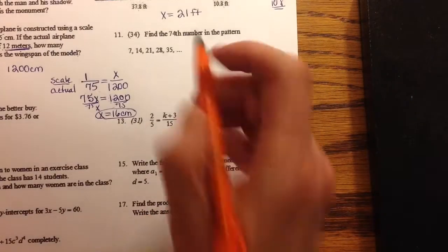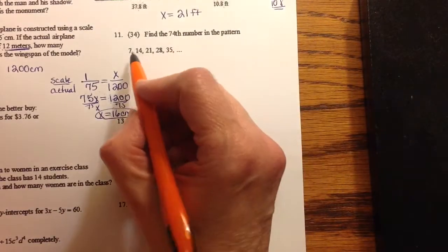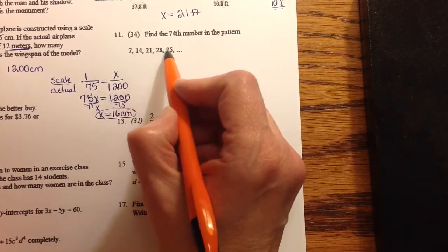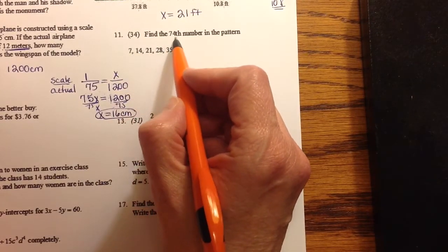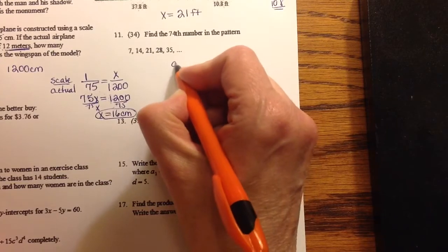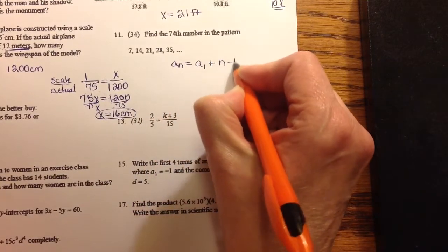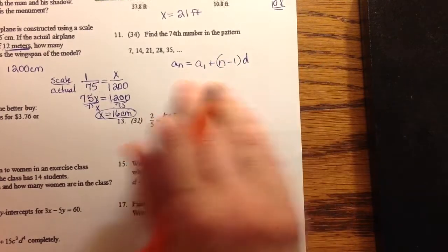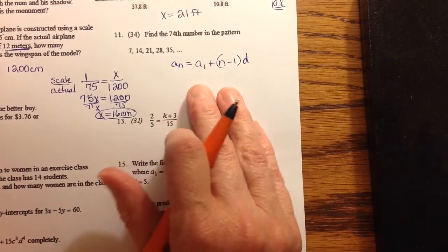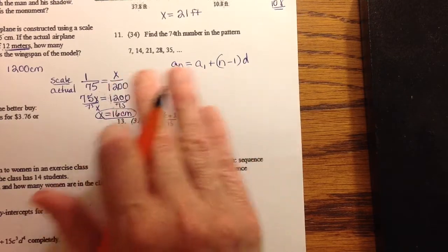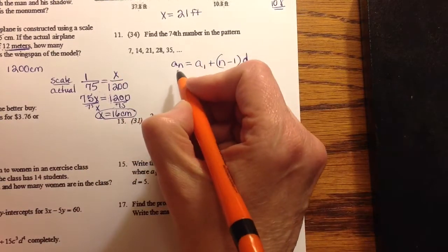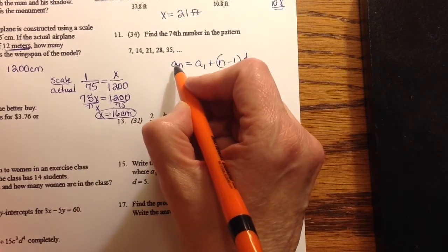Number 11, find the 74th number in the pattern. Well, I can see very quickly that I'm adding 7, but I prefer not to add 7 74 times. So I'm going to use the formula a sub n is equal to a sub 1 plus n minus 1 times d. That's not a real difficult formula to memorize, and it's one you definitely need to know when you're going way out there on sets of numbers. Just do a quick review.